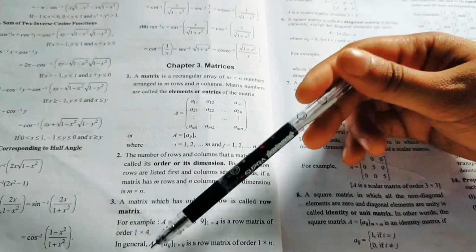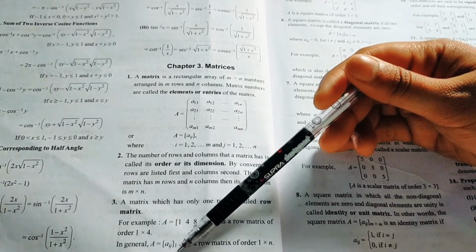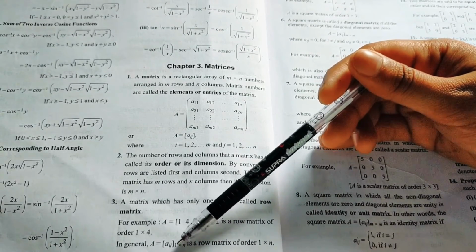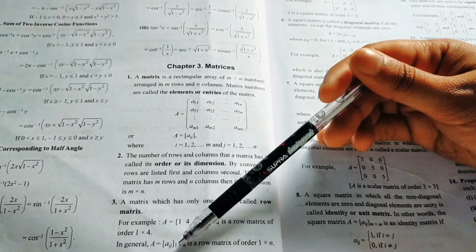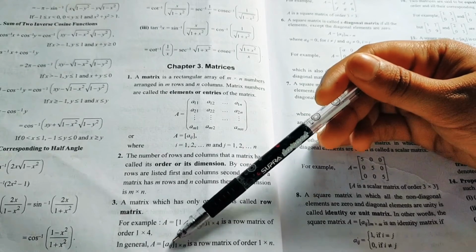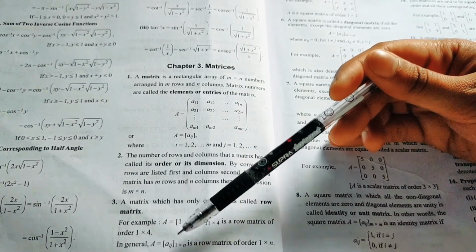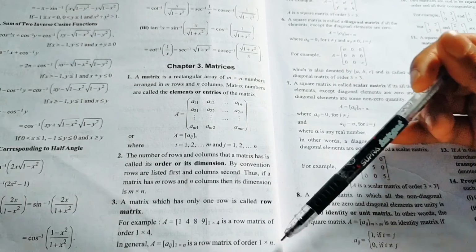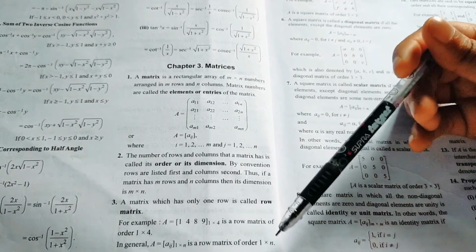In general, a matrix is given by Aij, whose order is 1 by n, meaning this first value stands for rows and the row count is 1. So you can directly say that it is a row matrix because the number of rows is 1 only. n may vary, n can be anything, but the first element, that means the number of rows, should be equal to 1. Then the order will be 1 by n and the matrix will be called a row matrix.